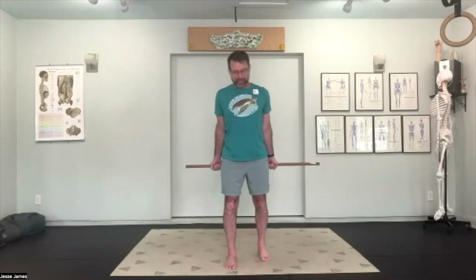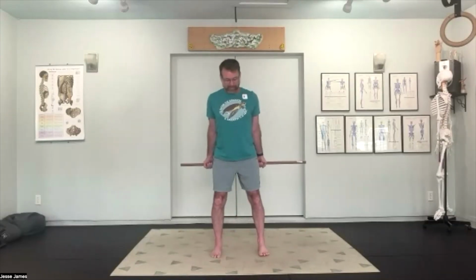After 5 to 10, we're going to let the arms come back down, but I want to keep this nice grip on the staff with that active spiraling. Shoulders are nice and depressed. Also want to get a nice shoulder width stance, so feet nice and spread. We're going to do some light neck mobility.